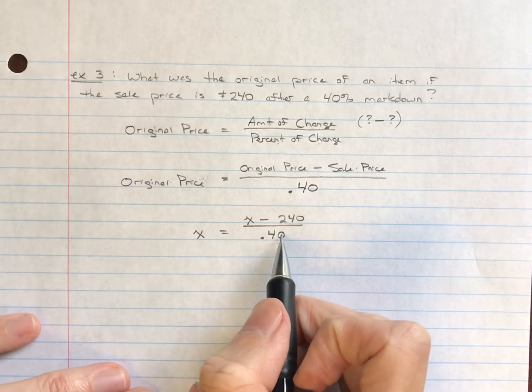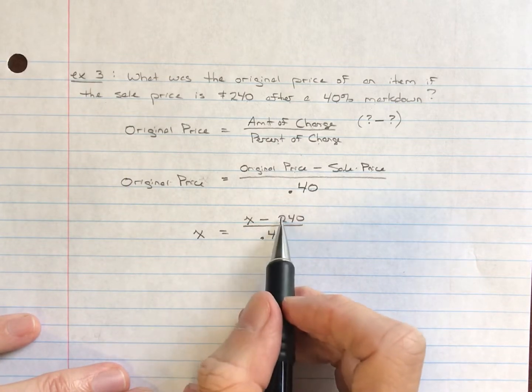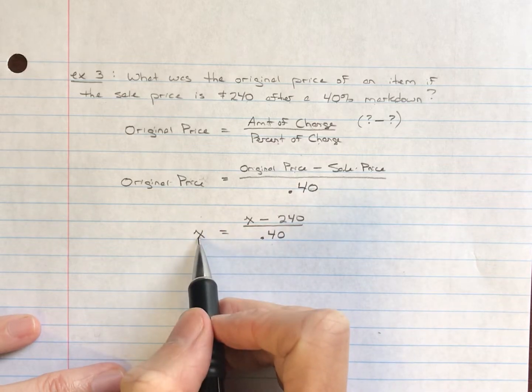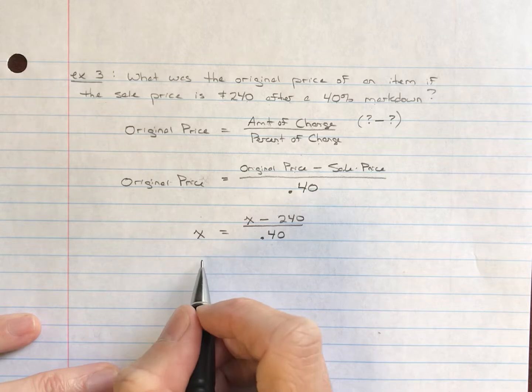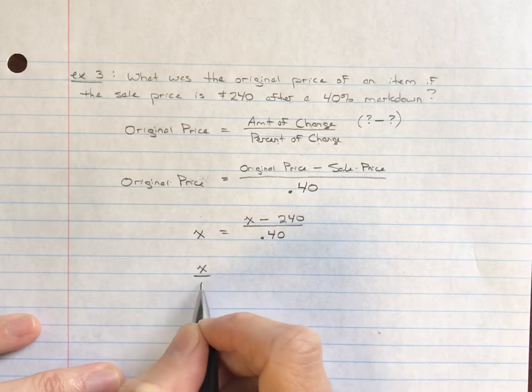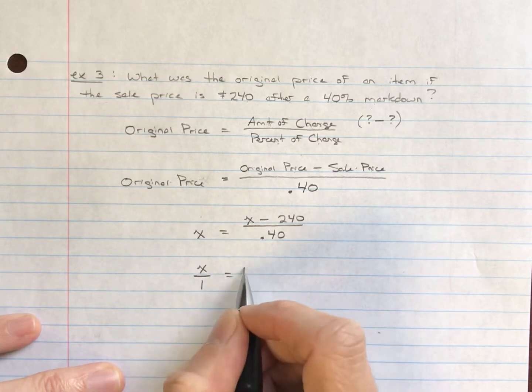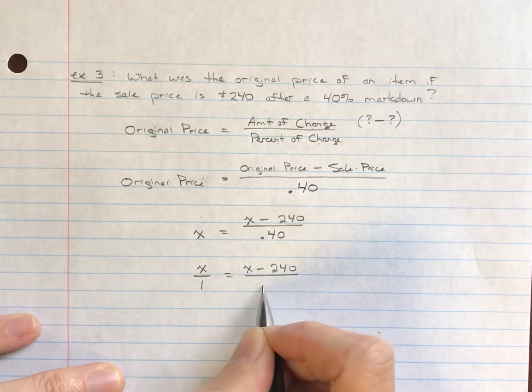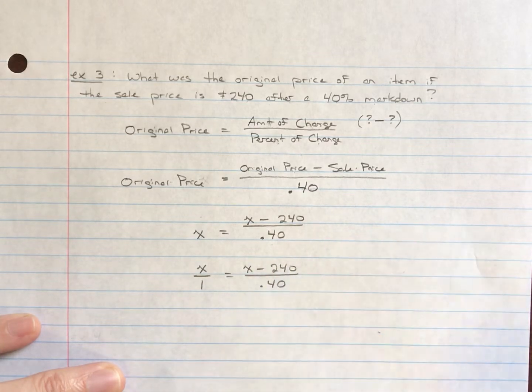Okay, here's where the algebra comes in. First thing I know is that this is a fraction. If I make this a fraction, I will have formed a proportion. So X over 1 is equal to X minus 240 over 0.40.